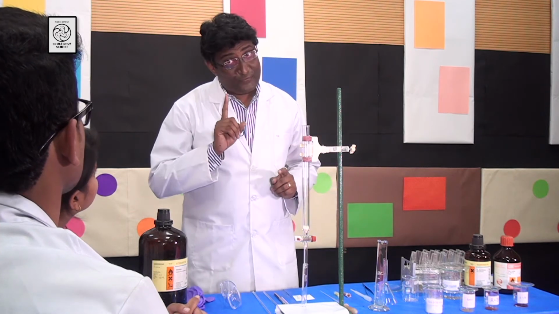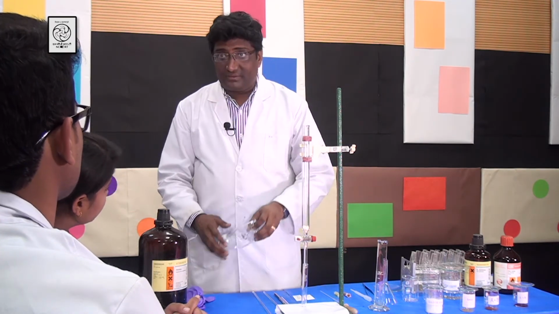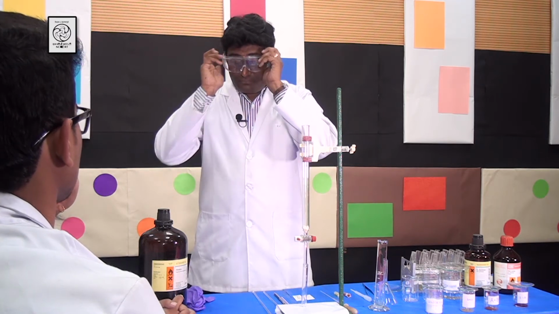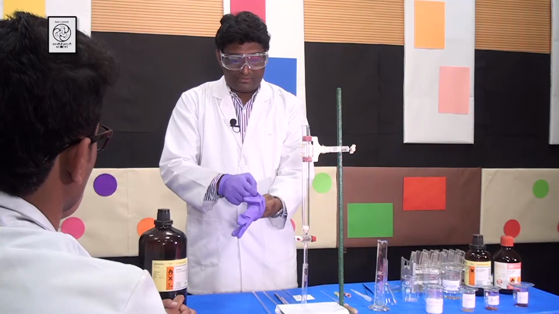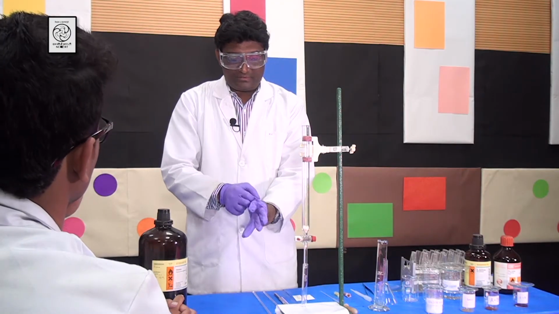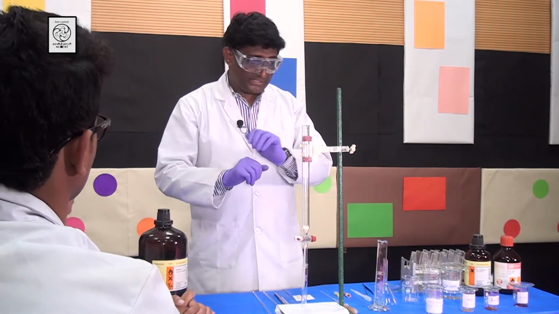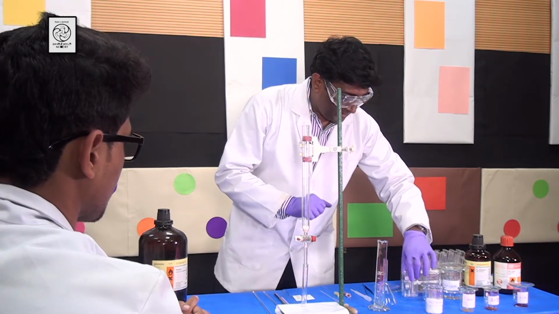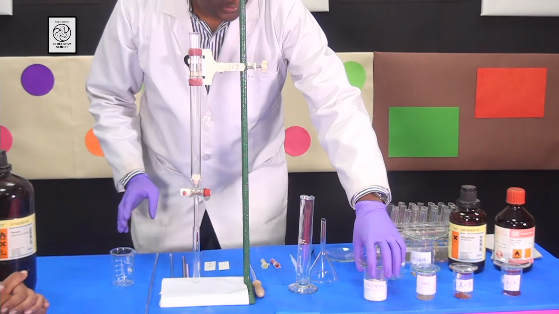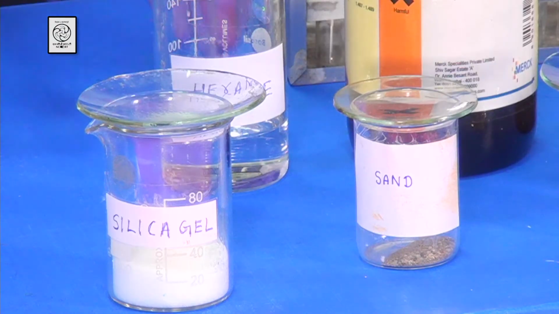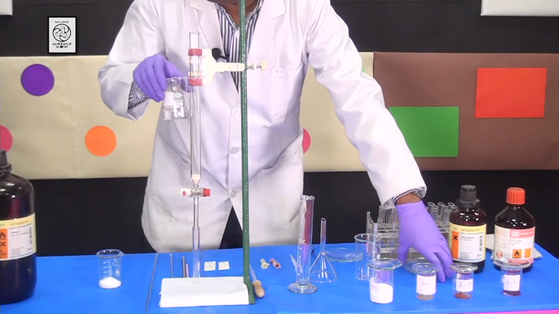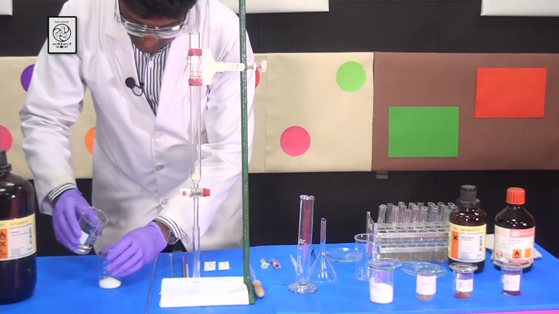Now I will tell you how to make the slurry of silica gel. But before doing that, I need to wear the safety goggles and safety gloves so that the silica gel I am going to take doesn't fall into my eyes or onto my hands. So I am going to take a beaker and some of the silica gel that I already showed you. Then I am going to take some hexanes, which I have here, and pour it in.